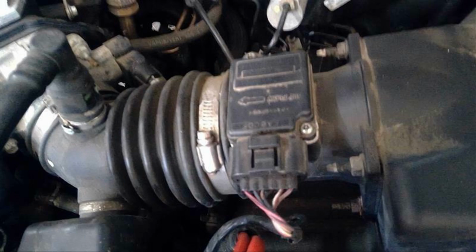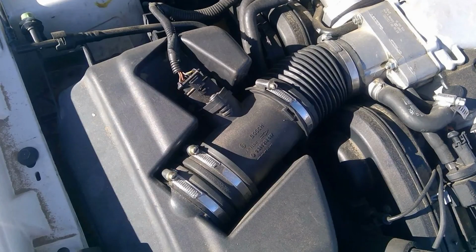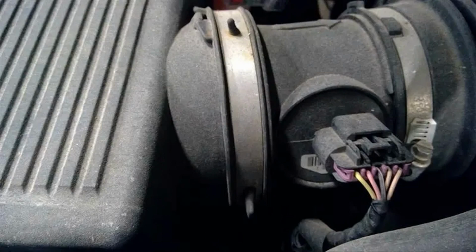12. Rough idle. Another problem with a lean or rich fuel mixture is idling. If the engine is being starved of fuel, it will idle roughly, but it will also idle roughly if it's being flooded by gasoline. Your vehicle should always idle smoothly.